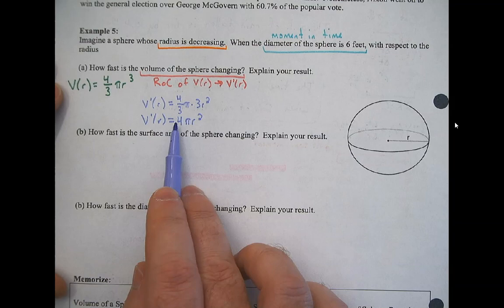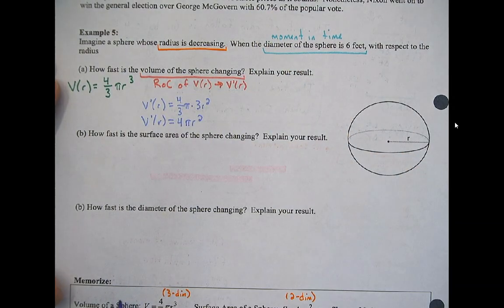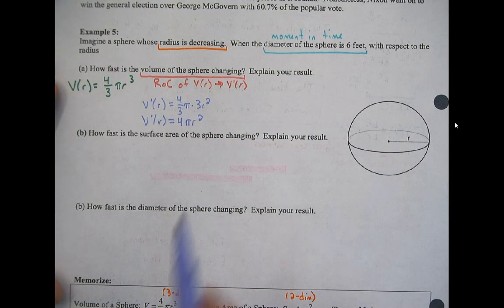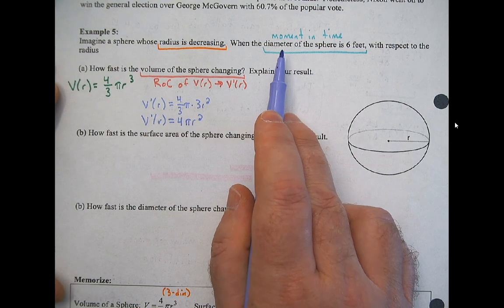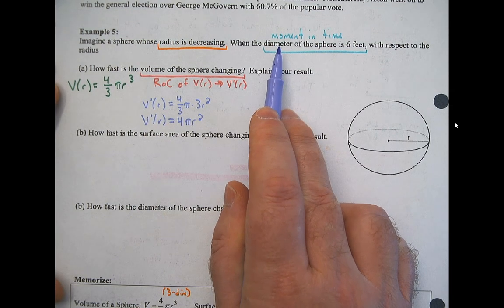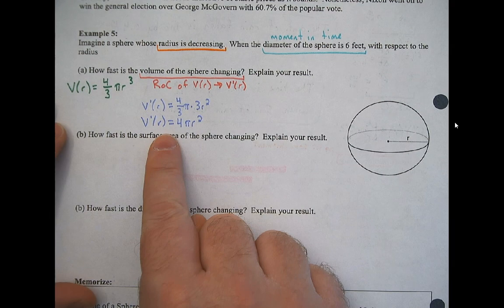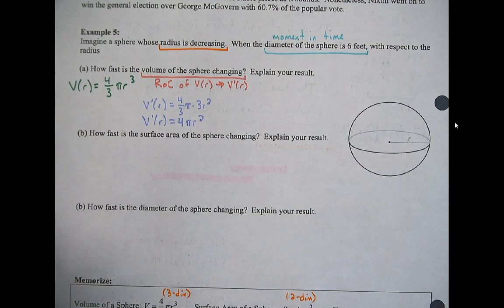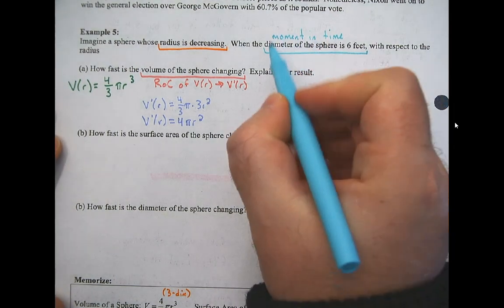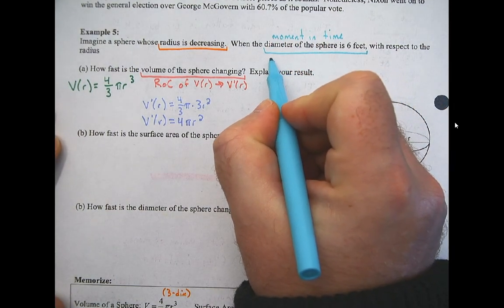We want to figure out, here's where that moment in time comes into play. Now, this is an extra sneaky moment in time because what is our moment? Our moment is when the diameter is 6 feet. We don't care about the diameter because we have a volume formula that's based on radius. Well, let's just remember that diameter is equal to twice the radius.